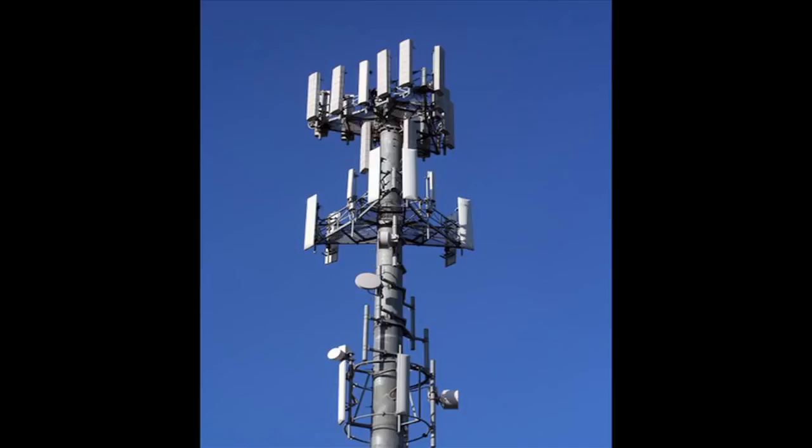Okay, so let's start with the basics. This is a cell phone tower. You may have seen these things around before. Depending on who put it up and who made it, it might look a little bit different, but this is the typical cell phone tower.